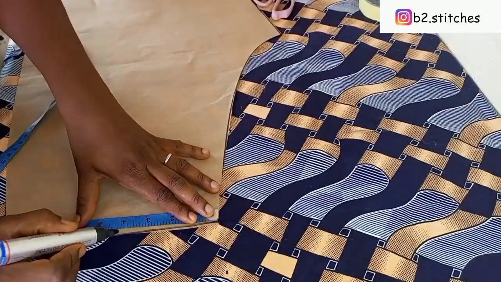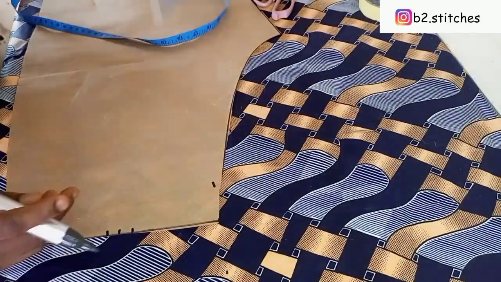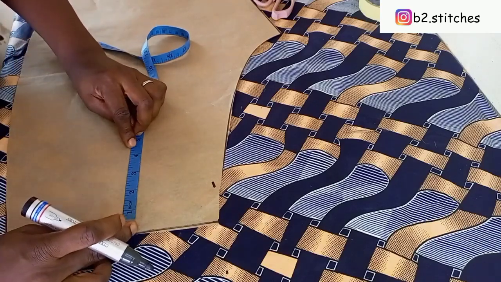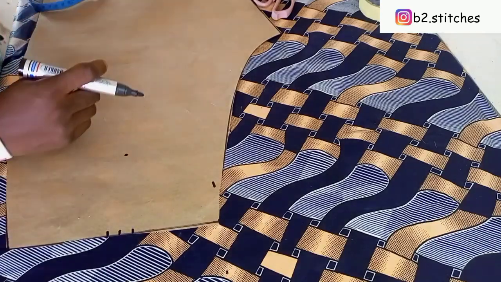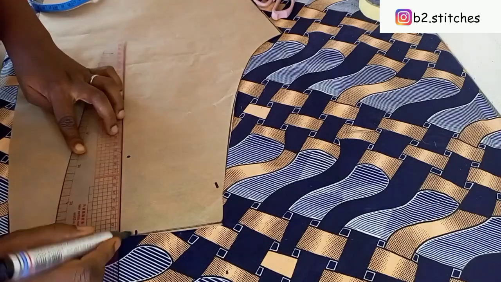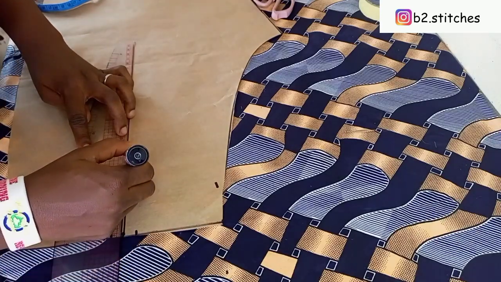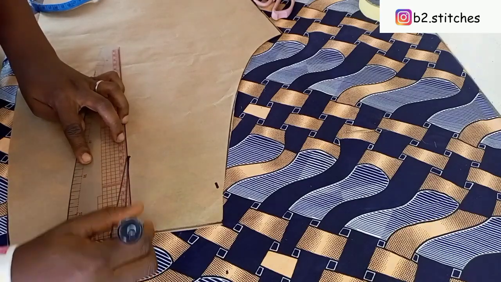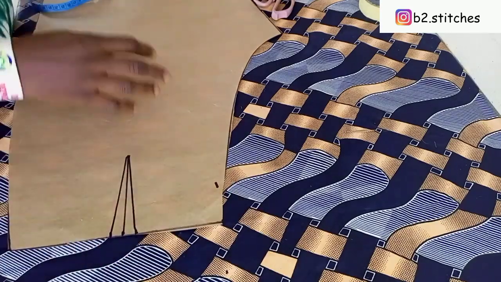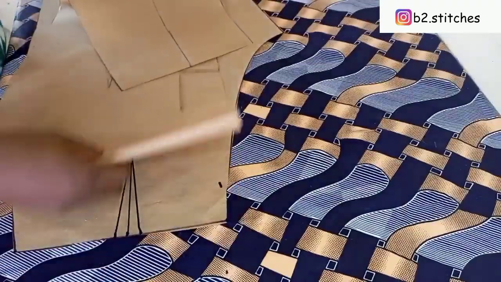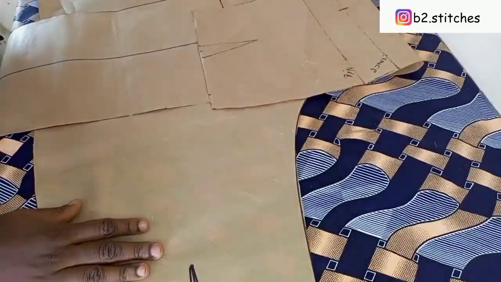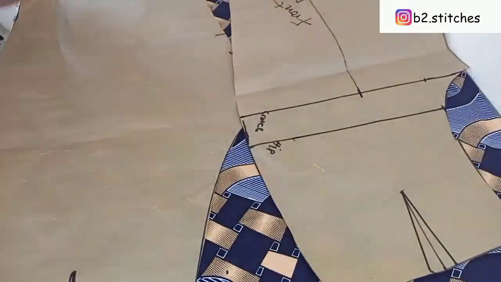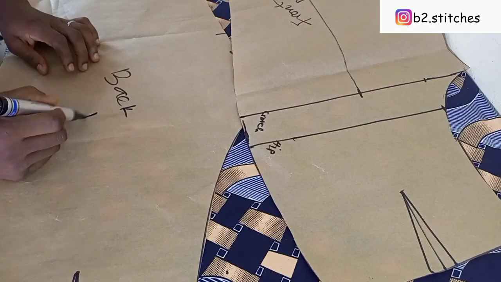So now we'll go ahead and mark out our dart. Okay, we went down by 4 inches and I went in by 4 inches from the center front to give us the dart. So this is what we are going to have for the dart lines. So this is it, guys. You can see how straightforward it is. If you follow this method, you have a perfect pattern.